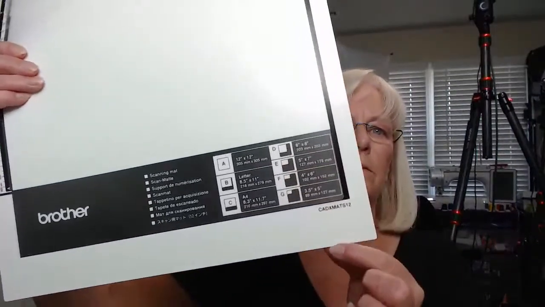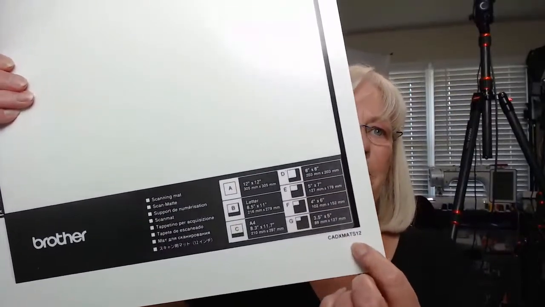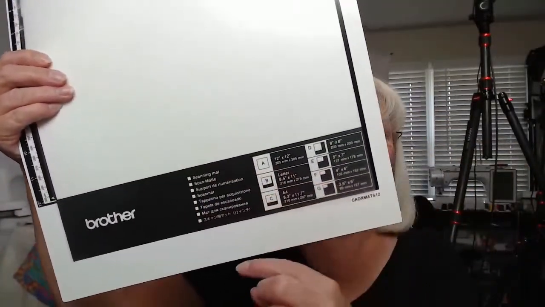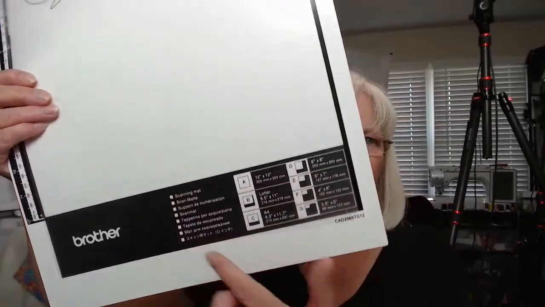Okay, so there's also another difference that you'll notice. On the DX ones, it'll say CADX right down here, CADX mats 12, okay? And you can see all this stuff on the bottom of it here. That is similar to the other one, but you'll notice you don't see ScanNCut anywhere in this area.